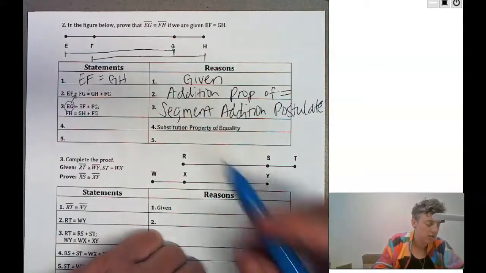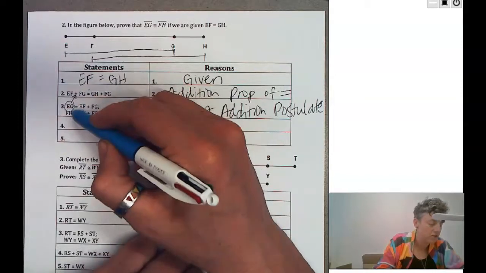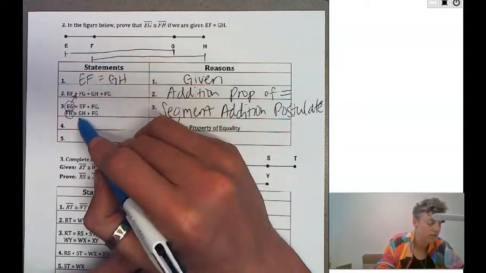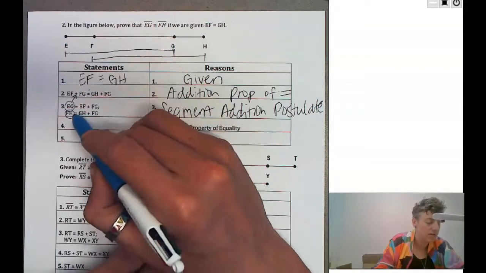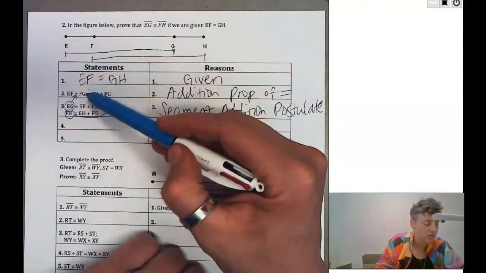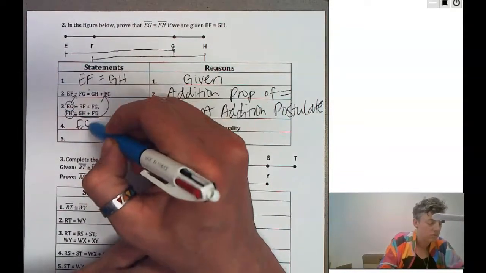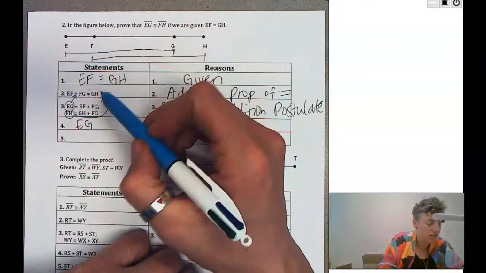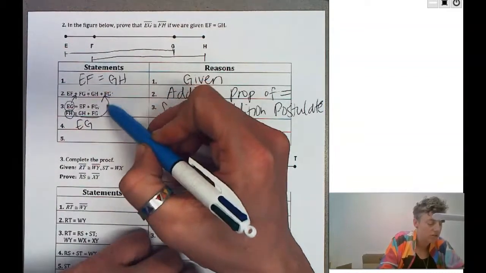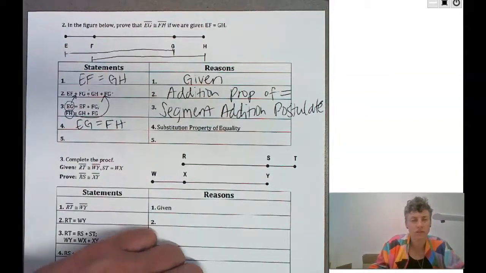And GH plus FG, that's right here, so I can take FH, which is equal to GH plus FG, and plug that in right here. So instead of EF plus FG, I'm going to plug in EG equals, instead of GH plus FG, I'm going to plug in FH. That's by substitution. We did some plugging in.